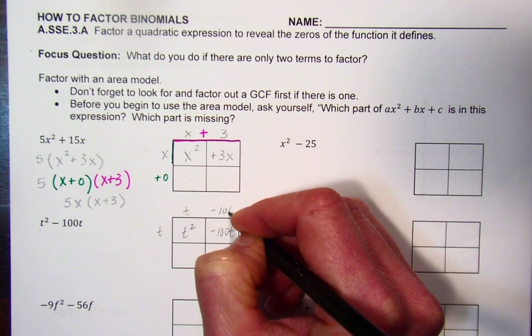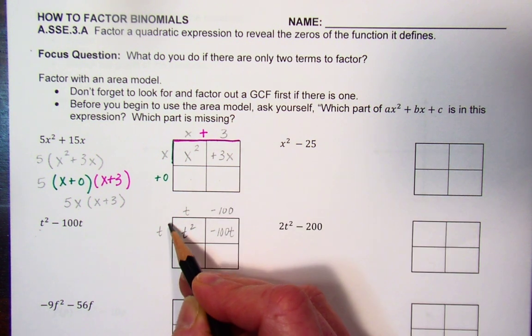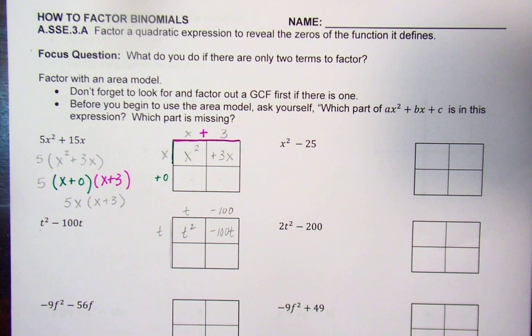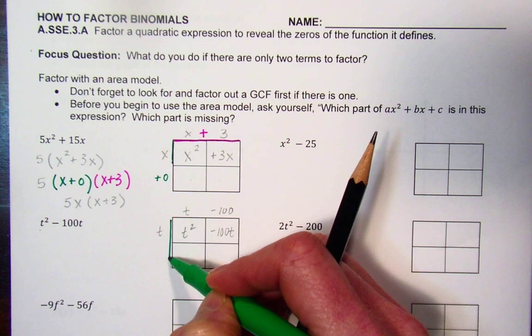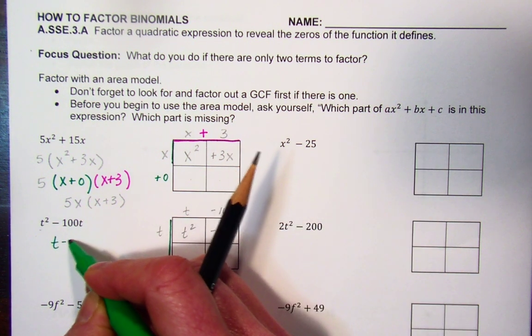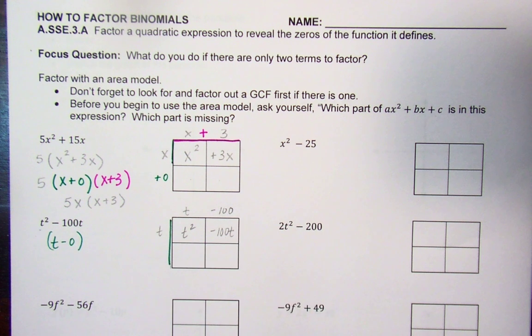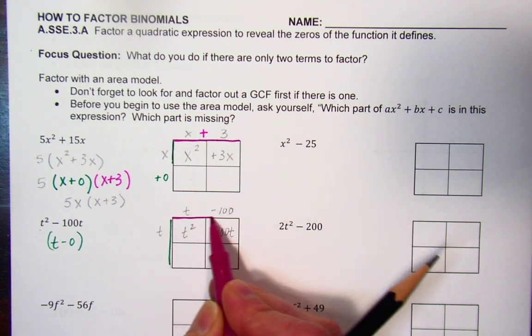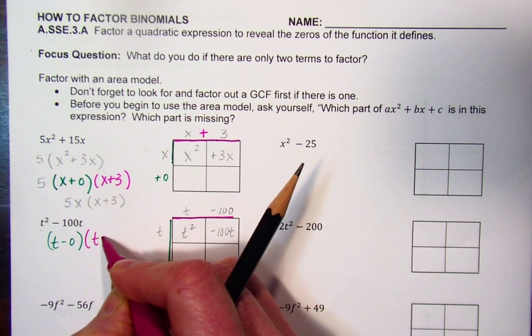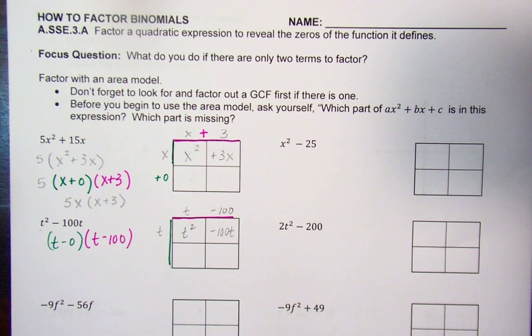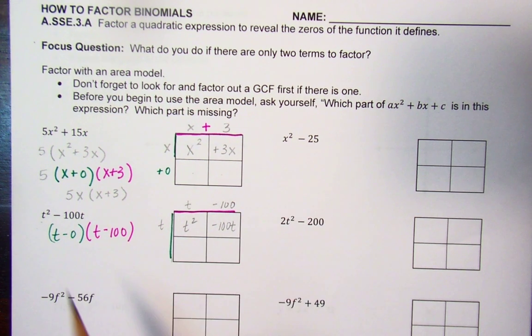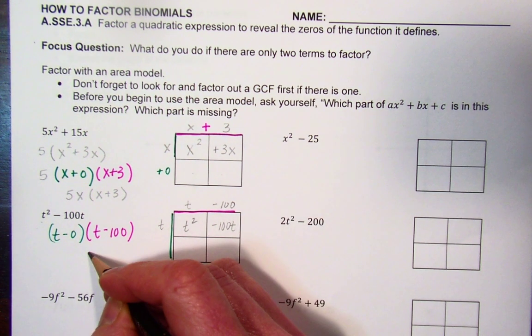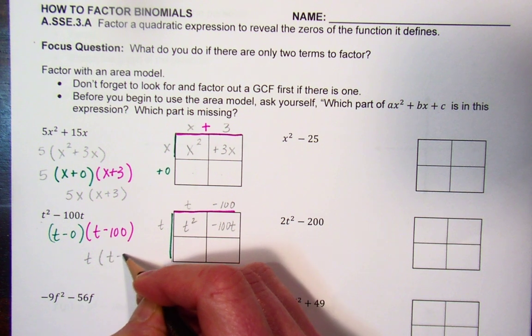That would be minus 100. So my factors here for the length along here would be t minus 0, and for the width here, it would be t minus 100. But again, nobody writes t minus 0. What you would see is t times t minus 100.